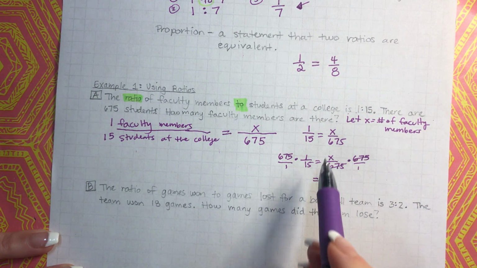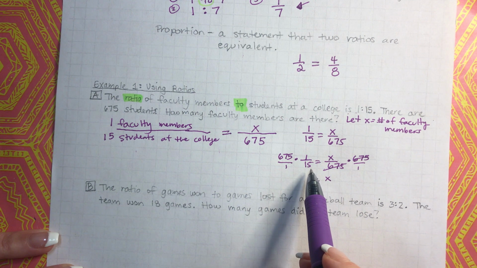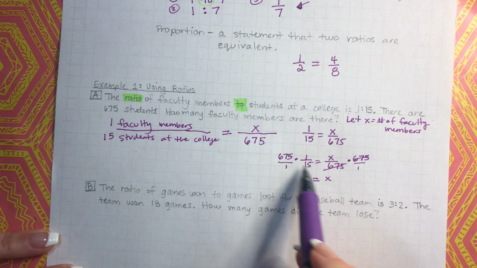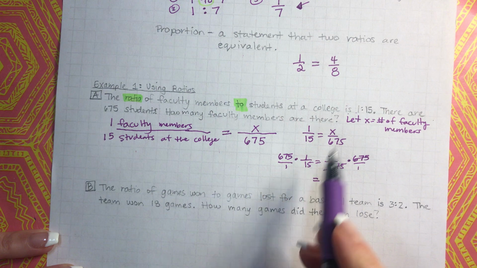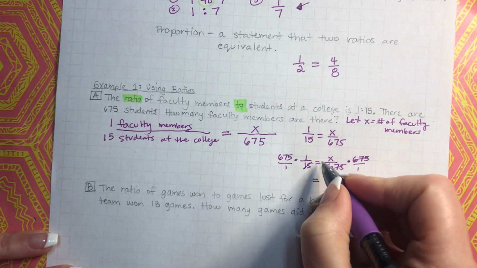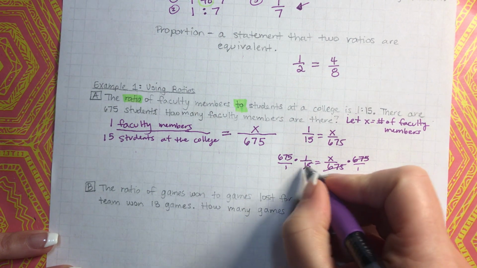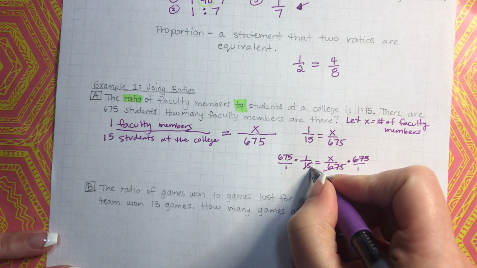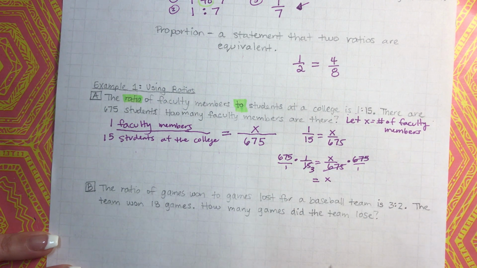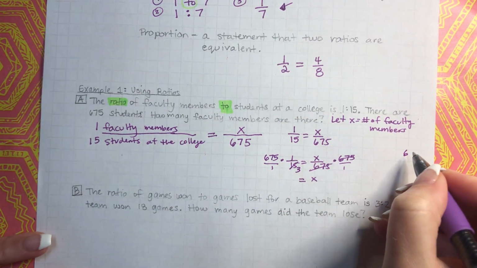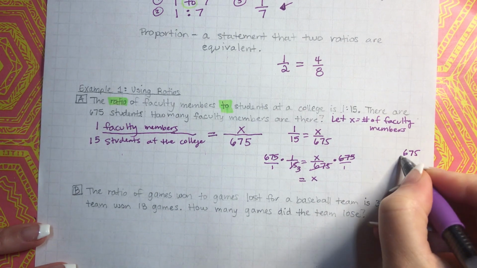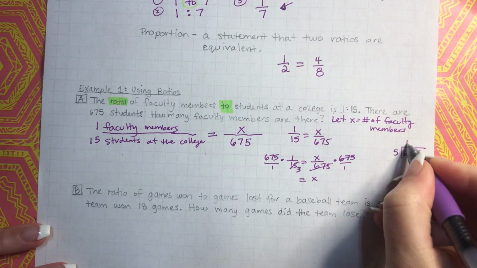So we're going to look to cross cancel. What goes into both of these? I would say 5 does. 5 goes into 15 three times, and 5 goes into 675... I'm not sure. I'm going to go over here on the side and divide 675 by 5. 5 goes into 6 one time.